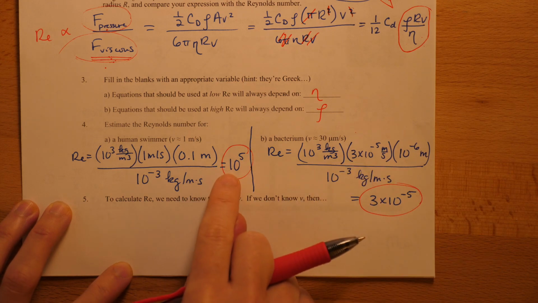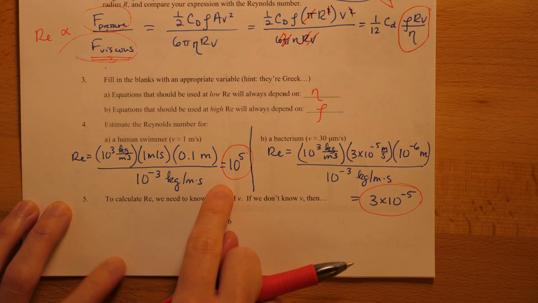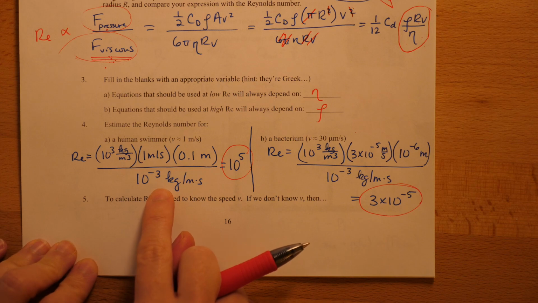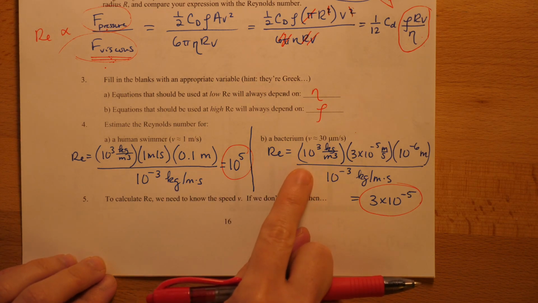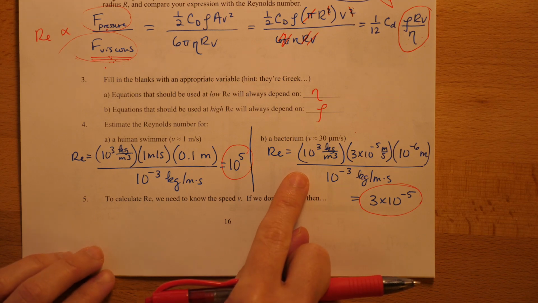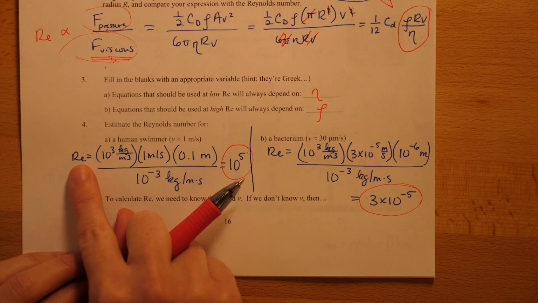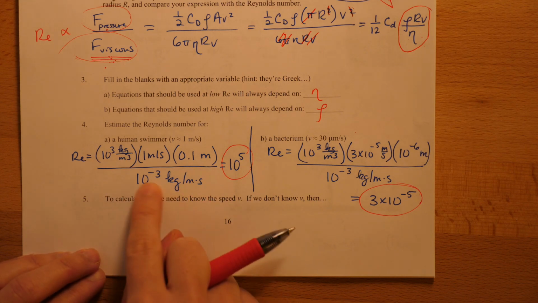If you wanted to feel like a bacterium, you could go ahead and get some super viscous fluid. So you could try, for example, swimming in honey. That would make you feel more like you were a bacterium, because you could replicate a similar Reynolds number by using a much more viscous fluid.